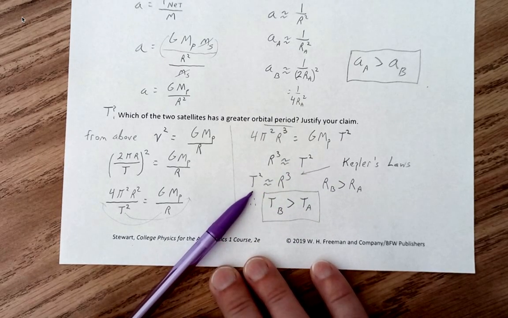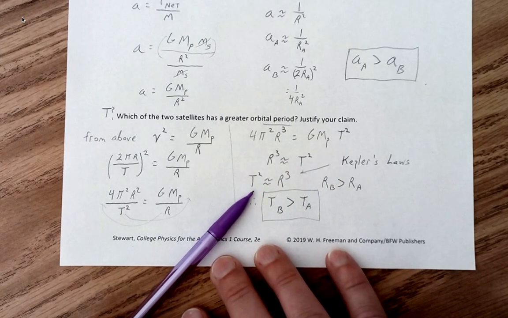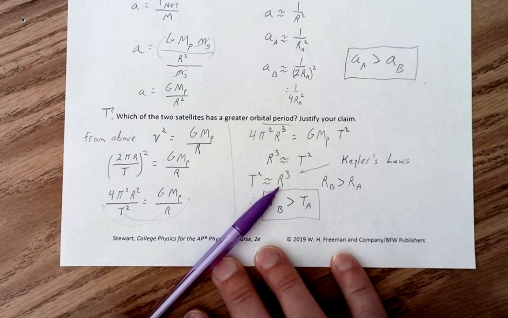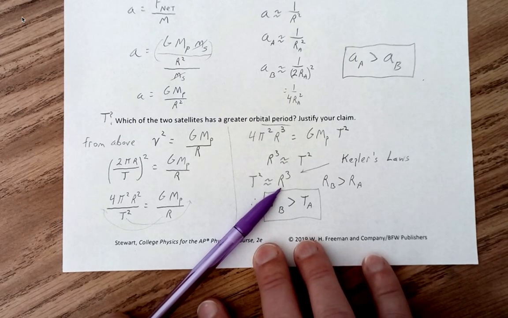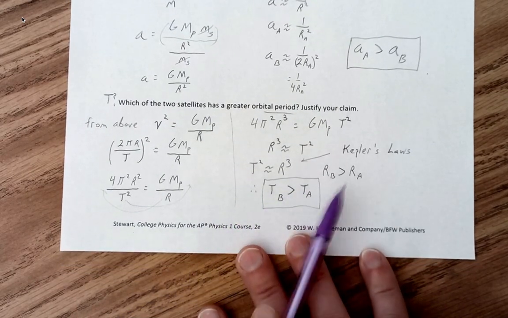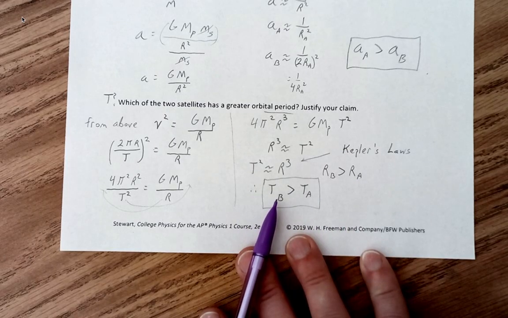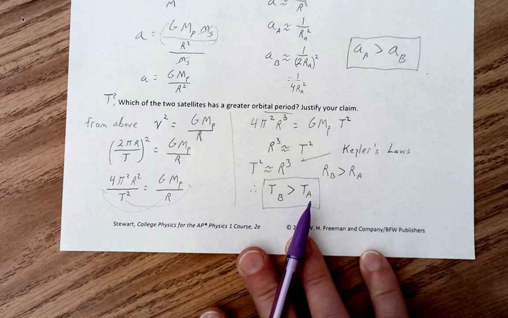This is also one of Kepler's laws of planetary motion. So the period squared is proportional to r cubed. So the radius of B is greater than the radius of A, therefore the period of B is greater than the period of A.